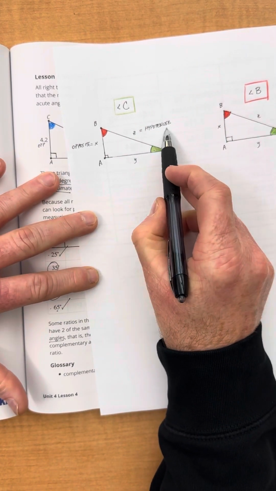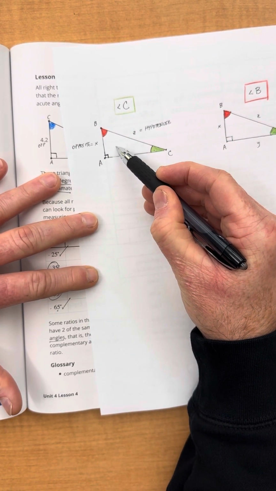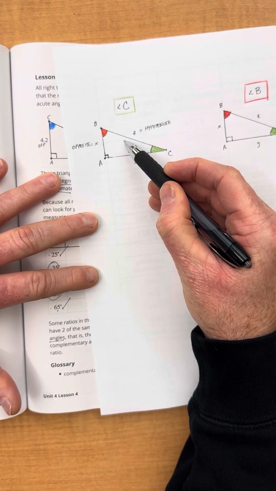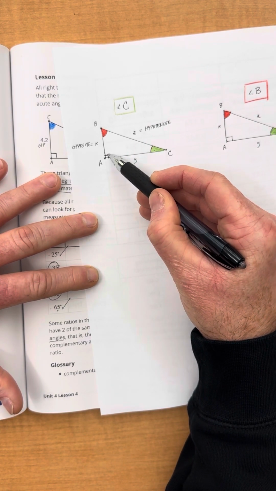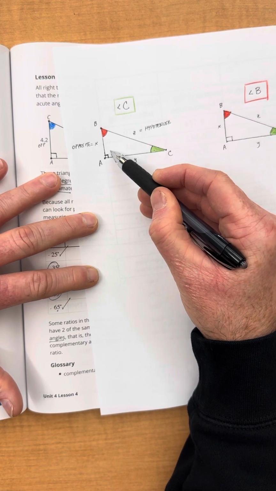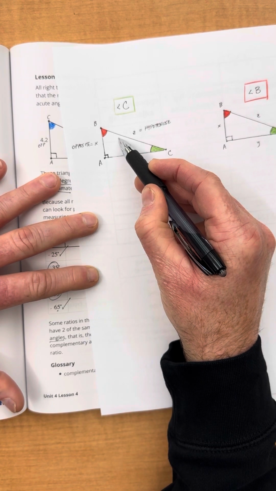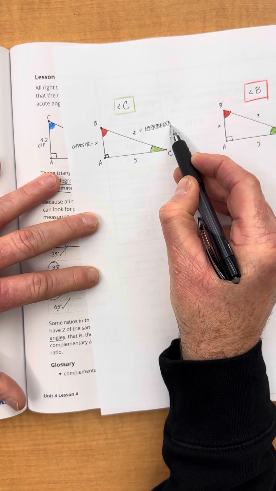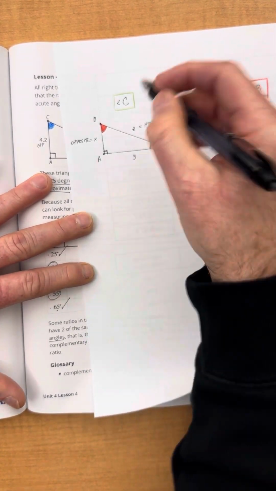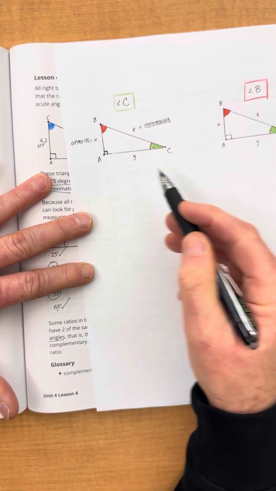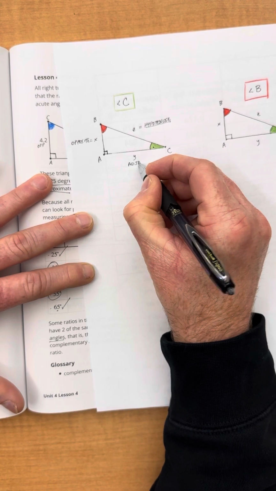Now, if you don't have measurements, how do you know which one's the hypotenuse? It's always across from the 90. It never touches the 90-degree angle. It's opposite from the 90-degree angle. The hypotenuse is always across the way from the 90. That's the hypotenuse. All right, now from angle C, remember we're looking from angle C right here. The adjacent leg is right here.